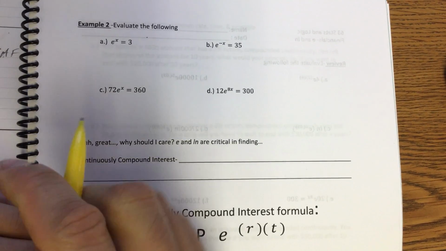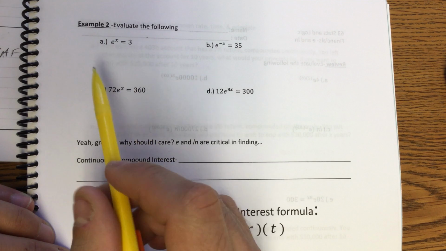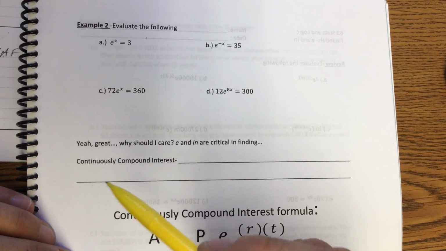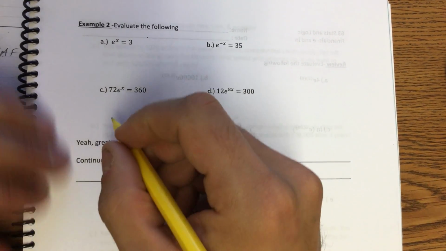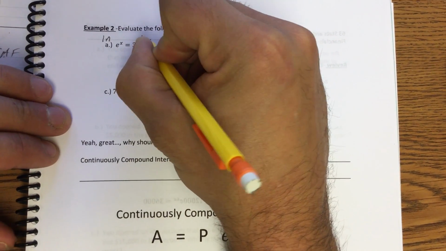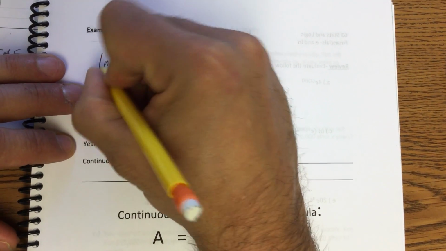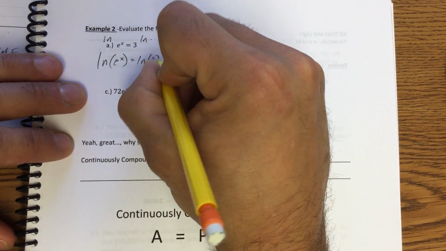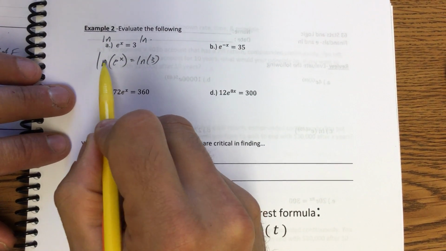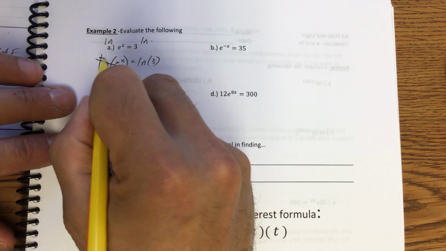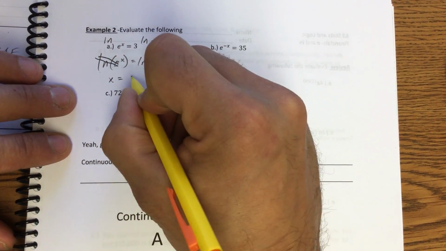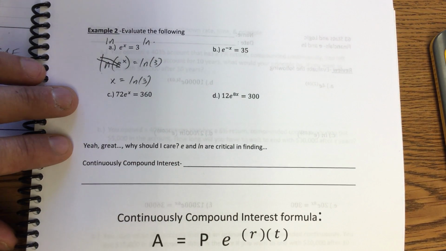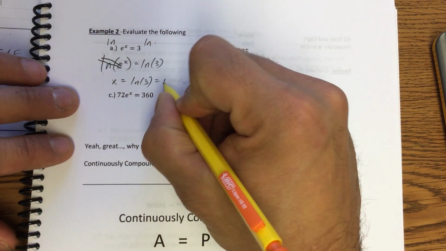Okay, so if we're evaluating here, this is where it gets a little more complicated. Evaluate e to the x power equals 3. Remember what we said previously, natural log is the inverse. So what I'm going to do is take the natural log of both sides. That means the natural log of e to the x equals the natural log of 3. Remember, natural log and e cancel each other out. They're inverses. That's what it means to be an inverse. So this is x equals natural log of 3. We just type that in our calculator. Natural log of 3, give or take 1.10.